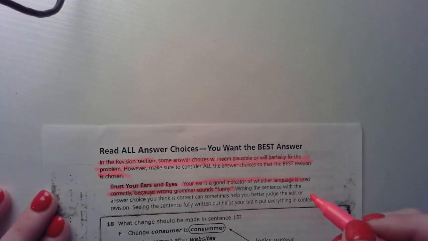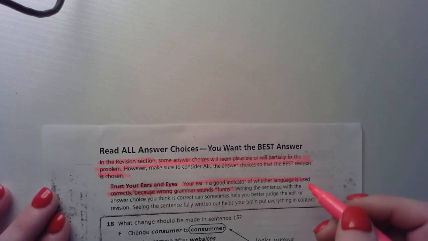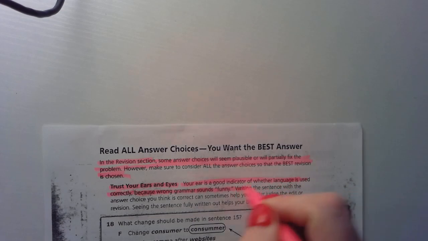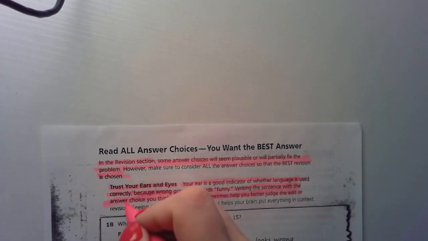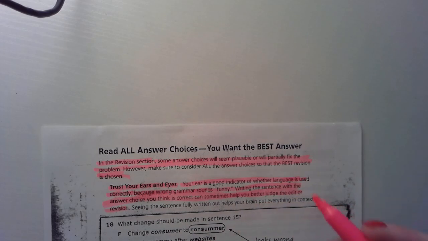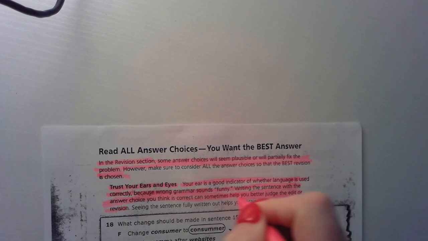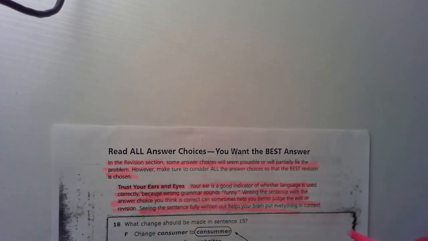Writing the sentence with the answer choice you think is correct can sometimes help you better judge the edit or revision. So seeing the sentence fully written out helps your brain put everything in context. It really does. Look here.